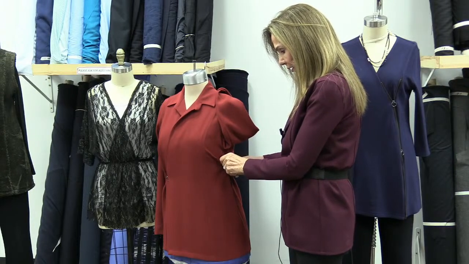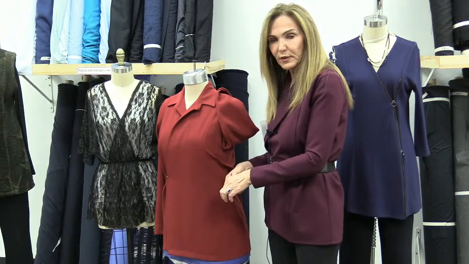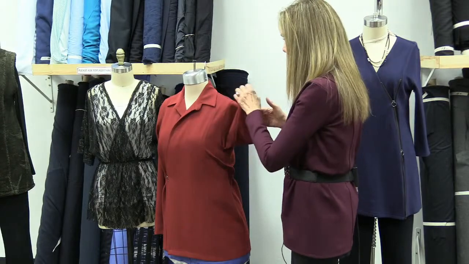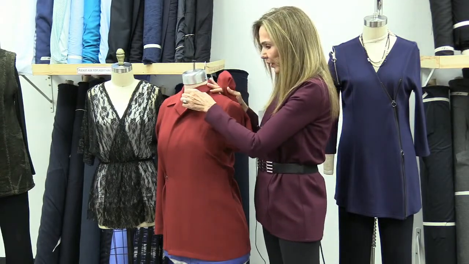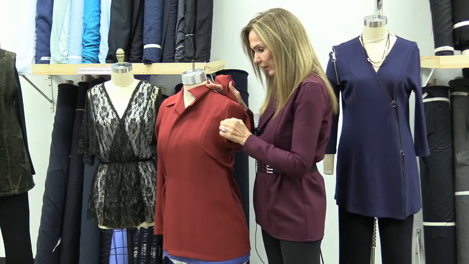Fix it that way, and then fix the back accordingly. Remember that in a princess seam, I don't need to worry about any length adjustments to get the cup sizing or the cup in the right place. That's no worries there. If you need to narrow the shoulder, you want to use this piece, the center front piece, not the side piece. Don't try to do it at the armhole.